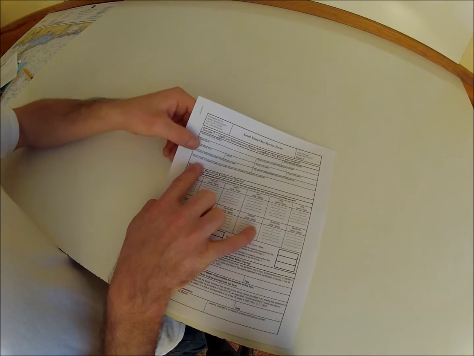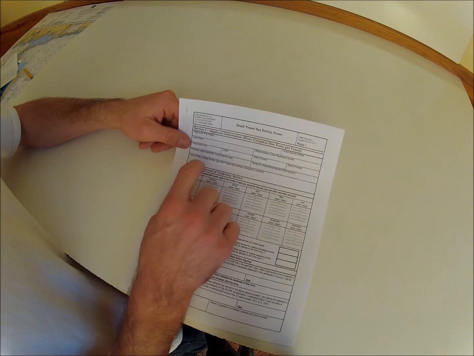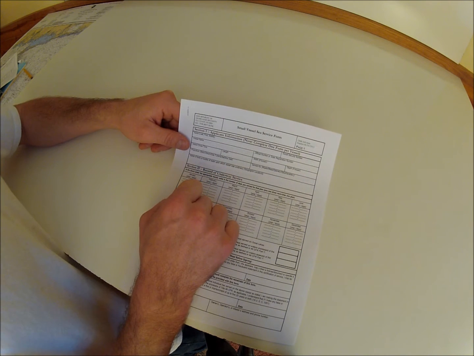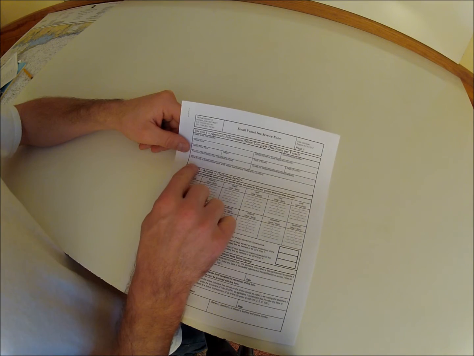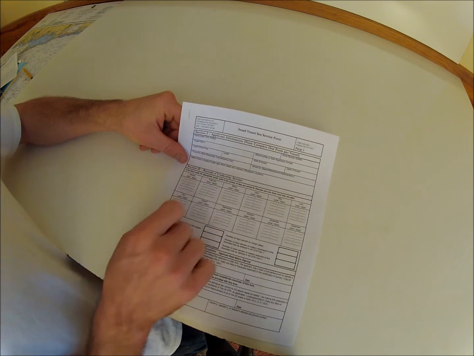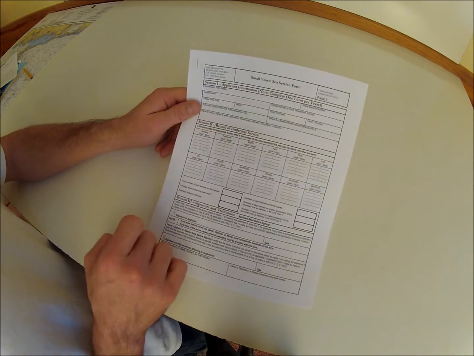Here, you don't want to put something like Bass Lake, that's not going to work. You want to put inland waters. Or if you're on the Great Lakes, you don't want to put Lake Michigan or Lake Huron. You want to put Great Lakes. Good. And now here, this is the record of underway sea service.